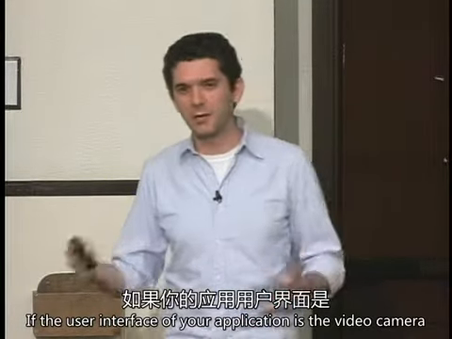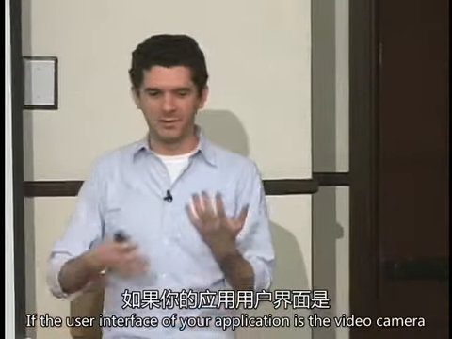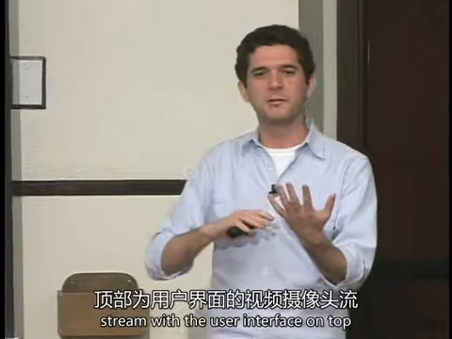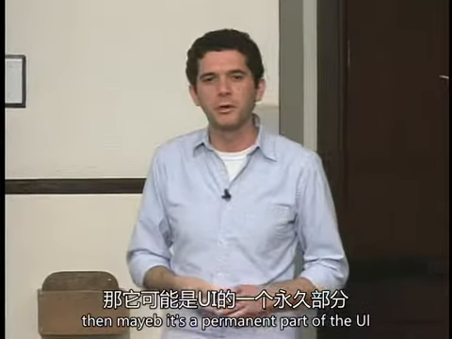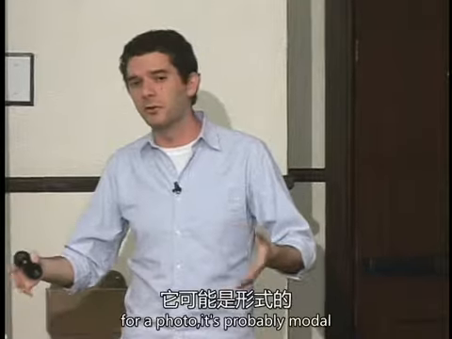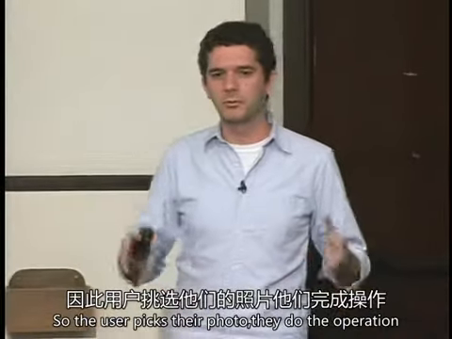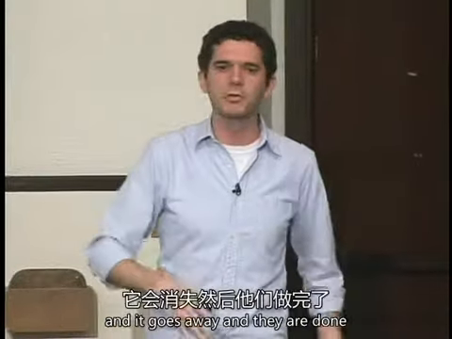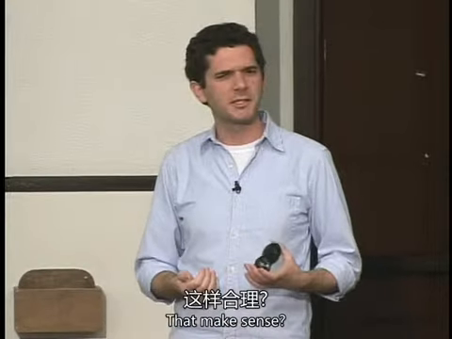If the user interface of your application is the video camera stream with user interface on top, then maybe it's a permanent part of the UI. But if you're asking the user for a photo, it's probably modal, so that the user picks their photo, they do the operation, and it goes away, and they're done. That make sense?